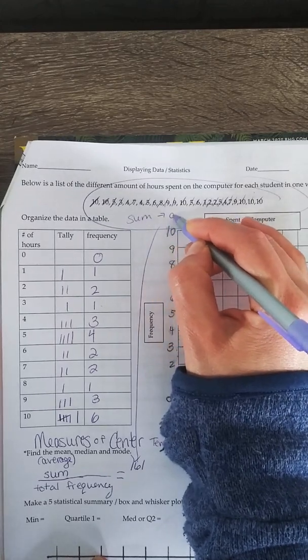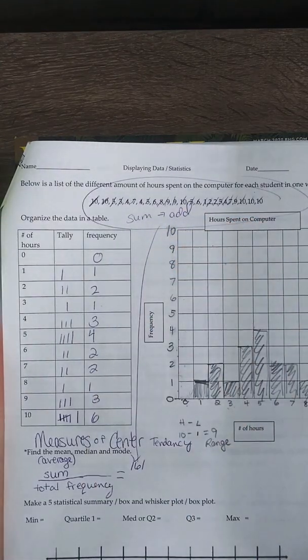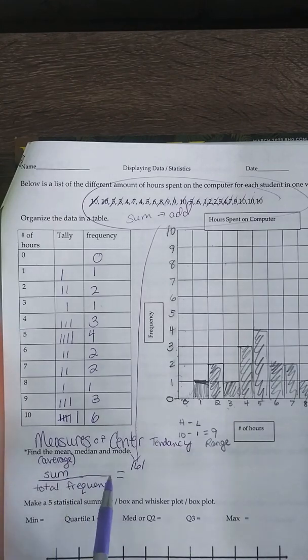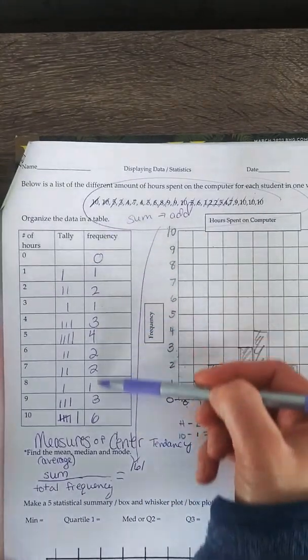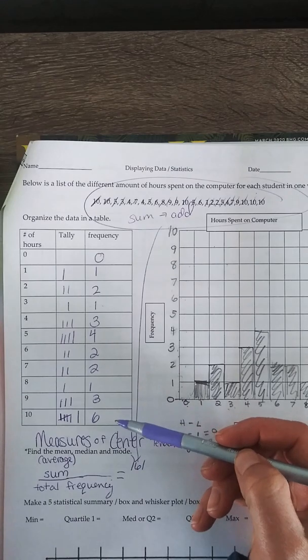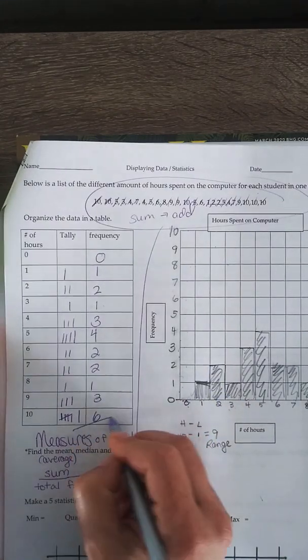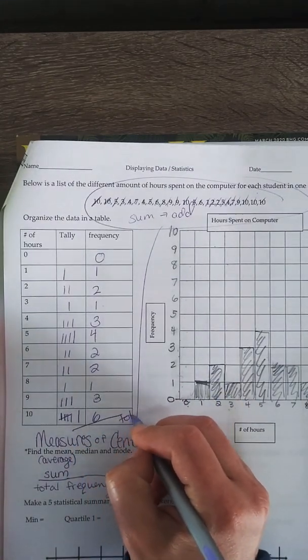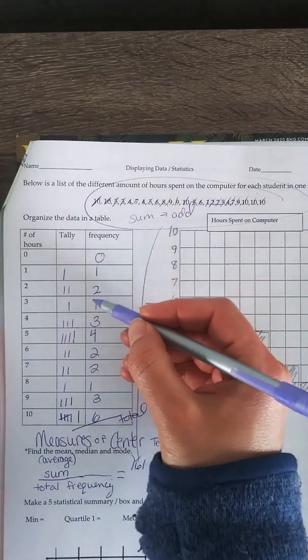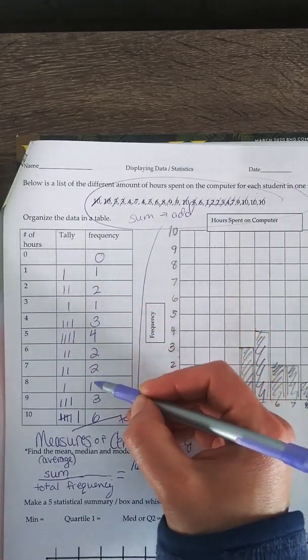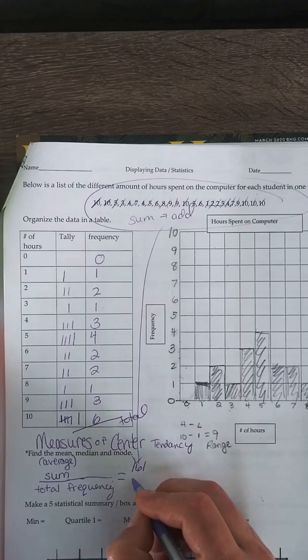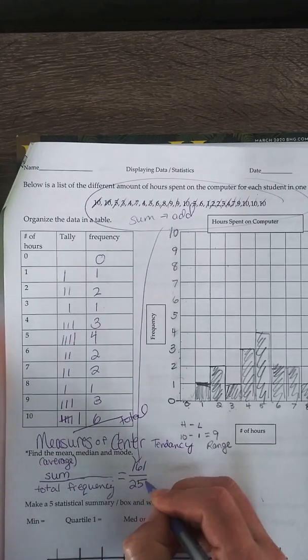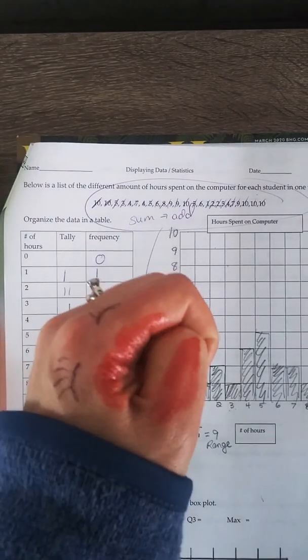Sum means you got to add all these. I don't have room down there, so to keep my notes neat, I'm just going to circle it and write the word add. So how many numbers do we have? The total frequency. Go ahead and add that. Pause the video. 0 plus 1 plus 2 plus 1 plus 3 plus 4 plus 2 plus 2 plus 1 plus 3 plus 6 comes out to be 25. And again, I call this doing it by hand.